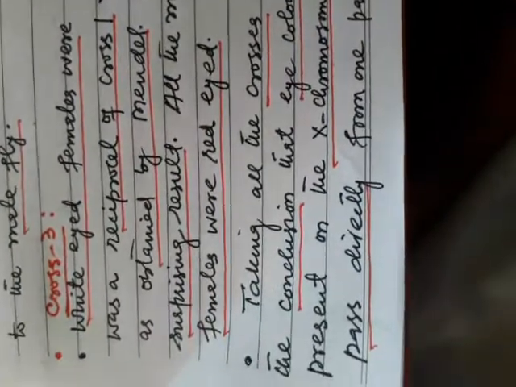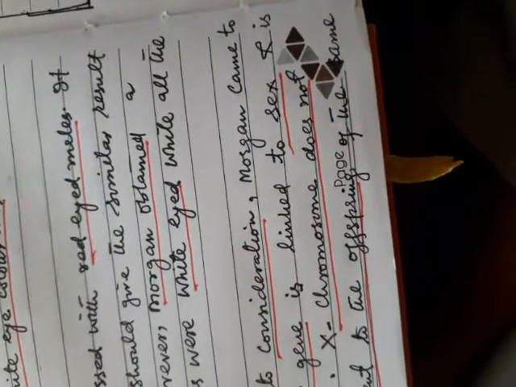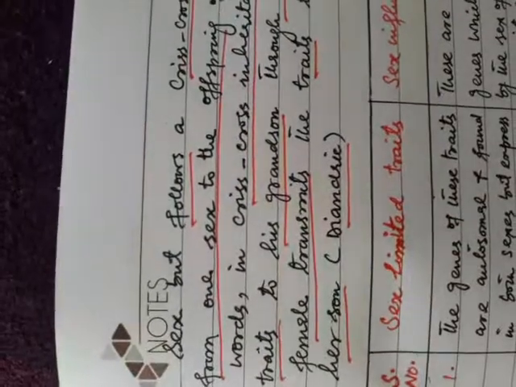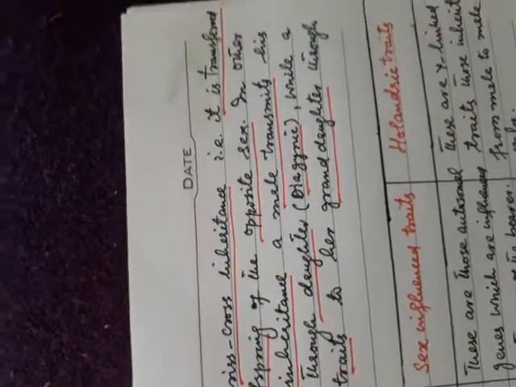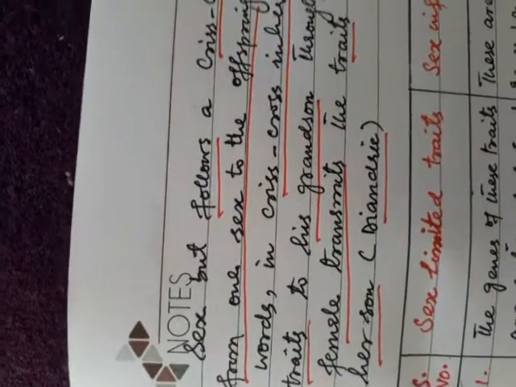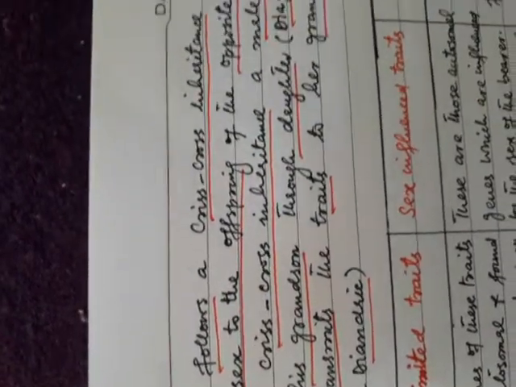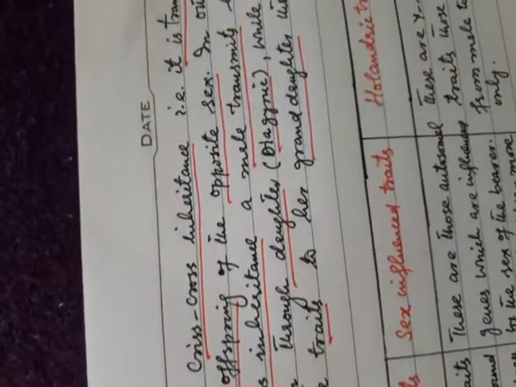X chromosome does not pass directly from one parent to the offspring of the same sex but follows a crisscross inheritance. That is, it is transferred from one sex to the offspring of the opposite sex.